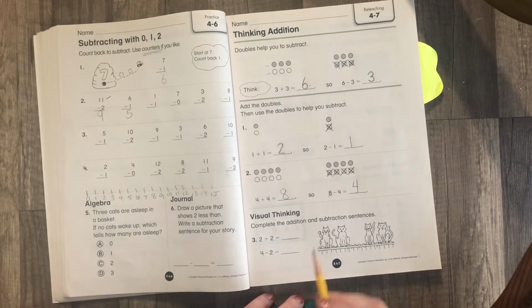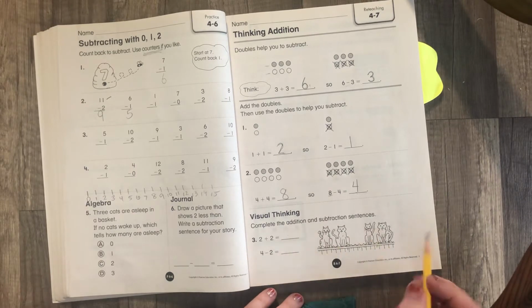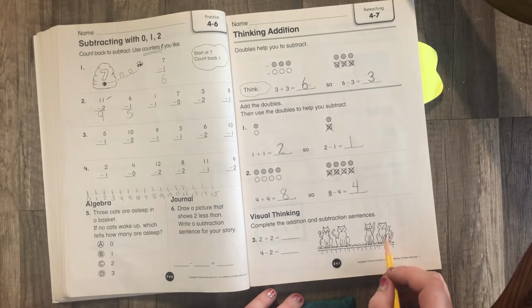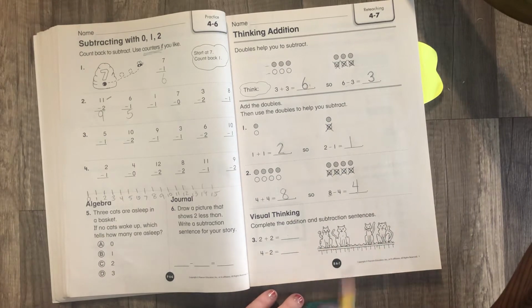Very cool. And then here you get a picture. So you can actually, 2 plus 2, you can count all the cats and put that answer here. And then if you take away 2 cats, cross them out, and then count how many are left and write that here. All right, let's turn the page.